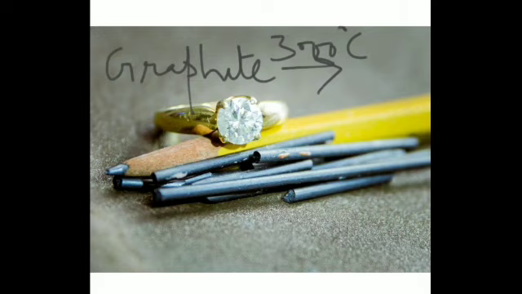So when we subject graphite to a very high temperature of about 3000 degrees Celsius in the presence of air, then synthetic diamonds are formed, and these diamonds are small in size, and they are used in industries as cutting and grinding tools.